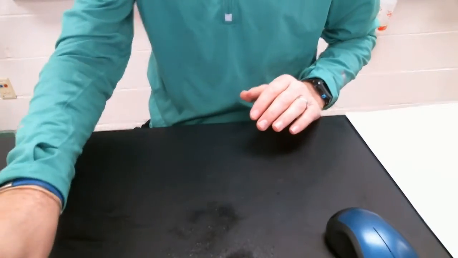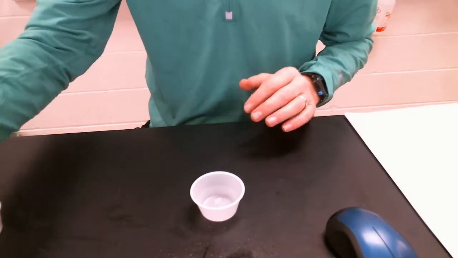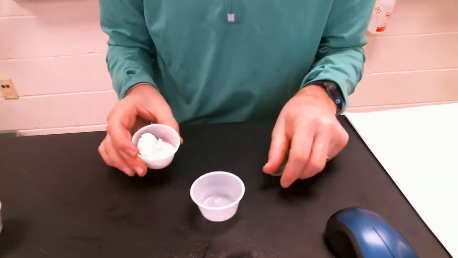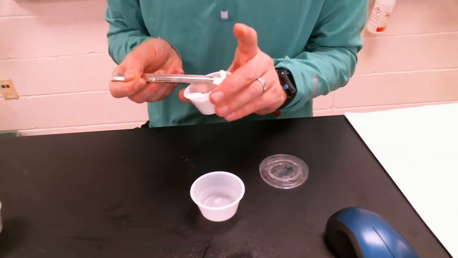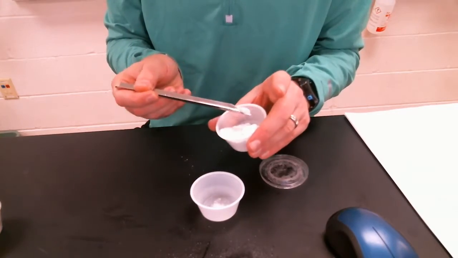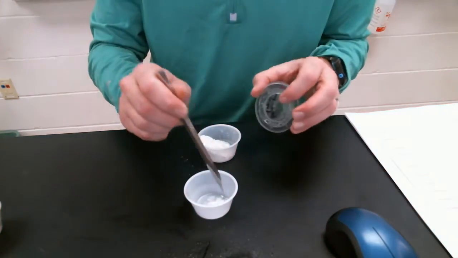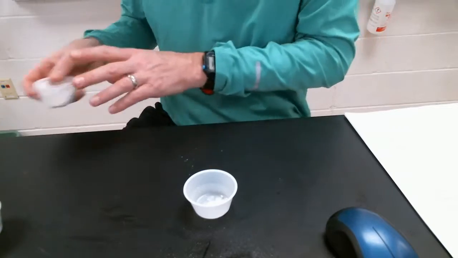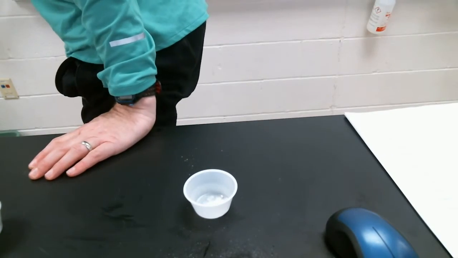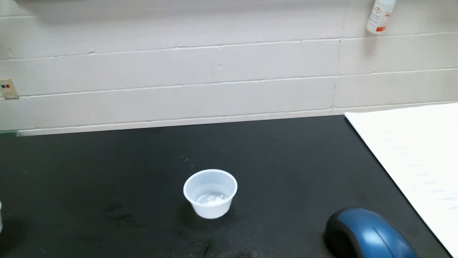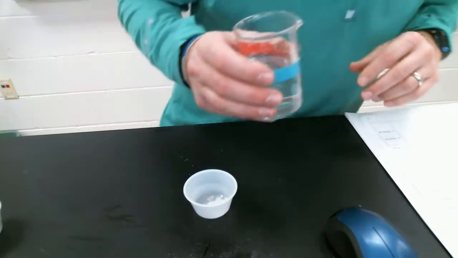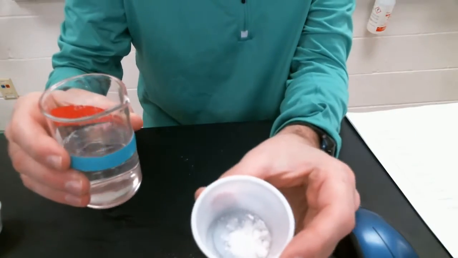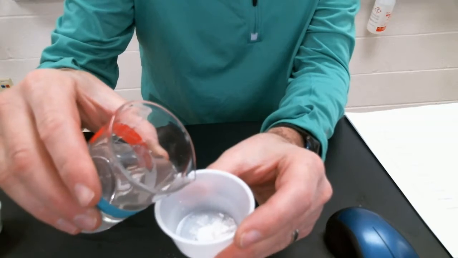Number 3, paper cup. Sodium polyacrylate, just a little bit. Sodium polyacrylate is a white solid. And the one thing I forgot to prep, a little bit of water. Grab some water. I need this for a couple other ones, so this will be fine. So again, solid, add some water.